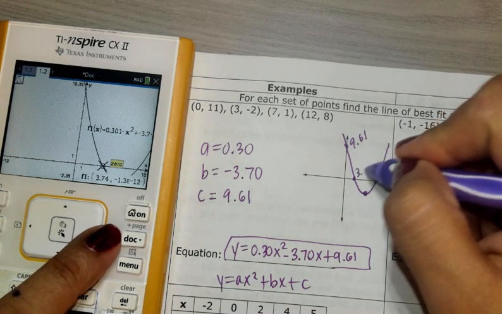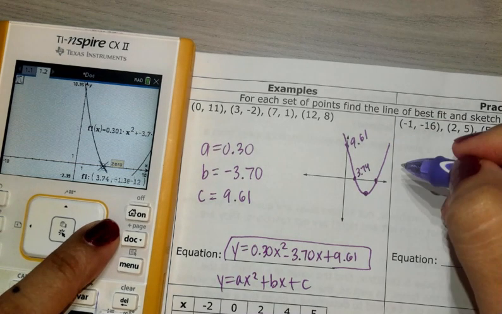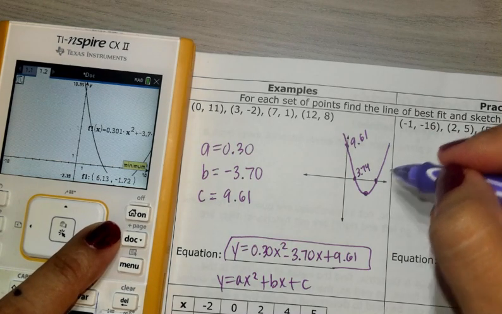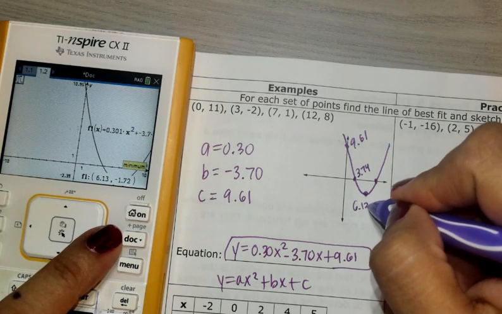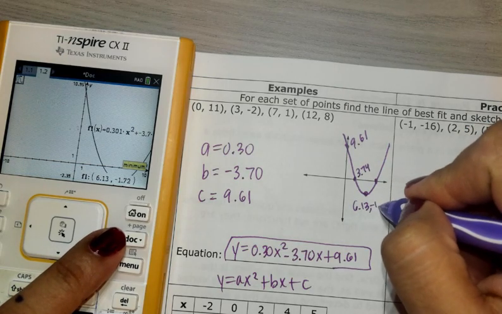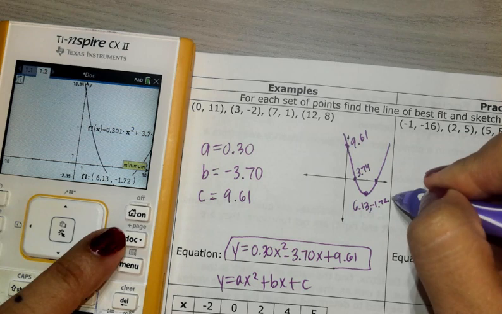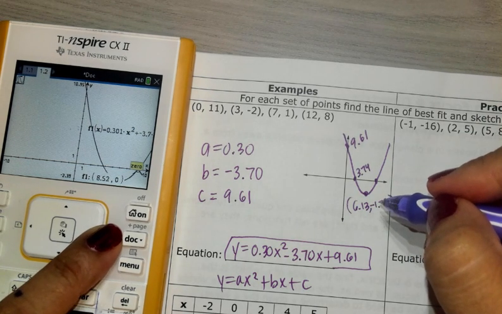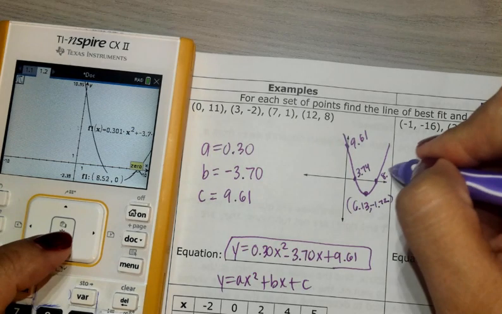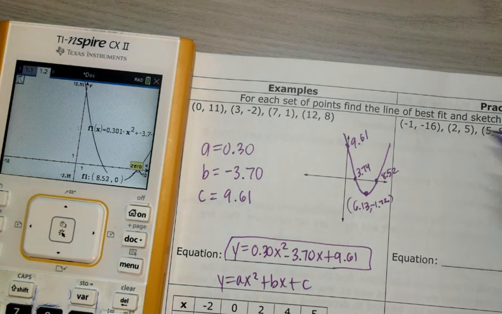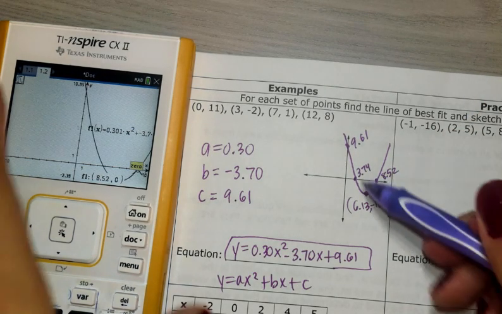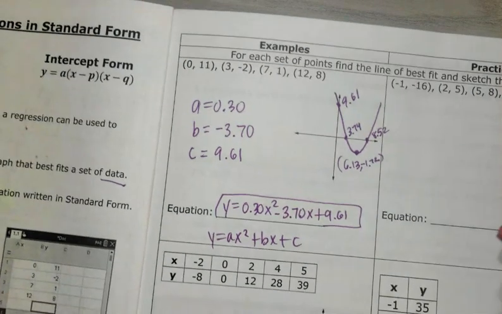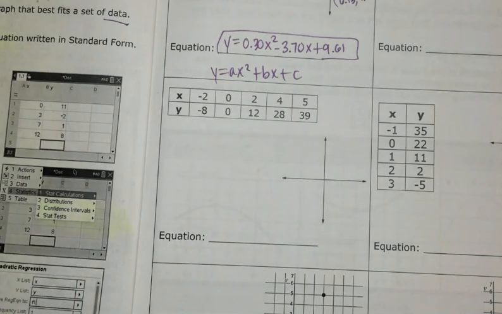So 3.74 is one of the zeros. If you keep going, you have your minimum at 6.13, negative 1.72, and then the other zero will be at 8.52. So this is a sketch that shows the exact attributes of the quadratic based on the data given. Okay, let's try two more examples.